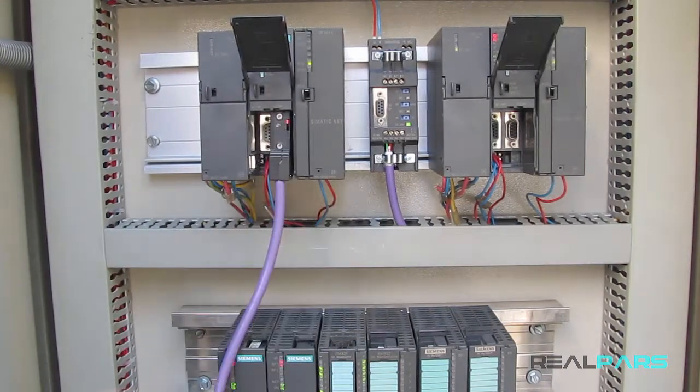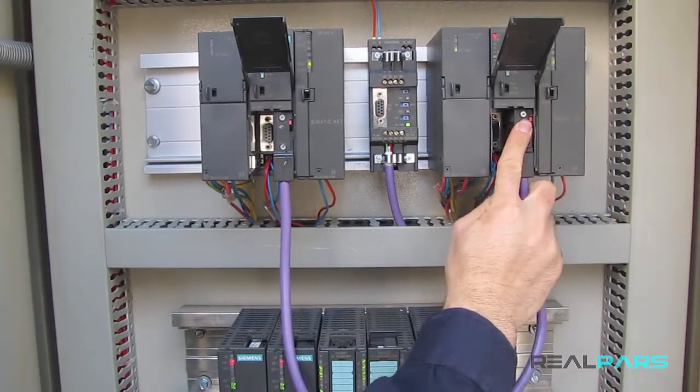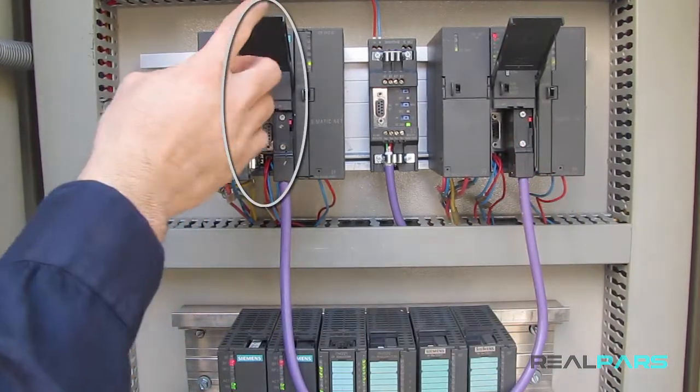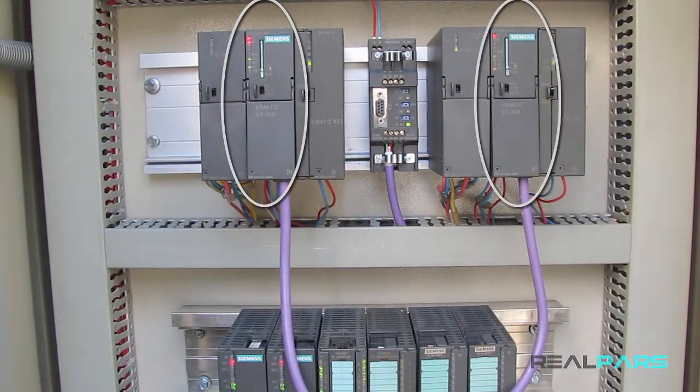In order to do this, we need to get a Profibus DP cable and connect one end of that to the DP port of this CPU and the other end to the DP port of the second CPU. In this case, after doing a bunch of network settings, these two CPUs can easily exchange data.